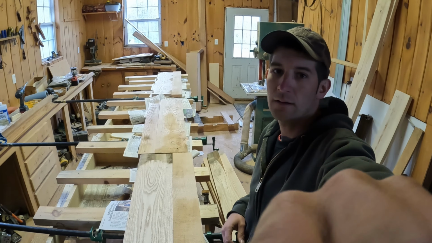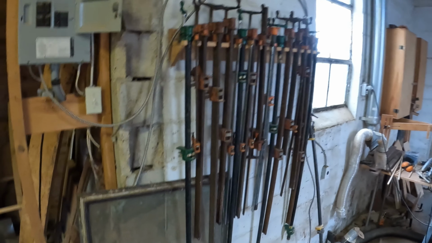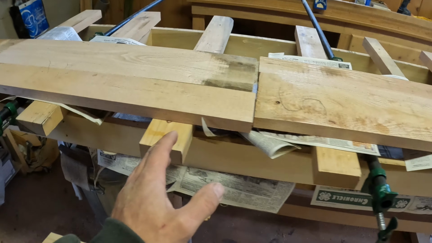Now this isn't a hard job, but it does take a lot of clamps. I'm probably going to use that entire clamp rack there. At least 3 on each one.